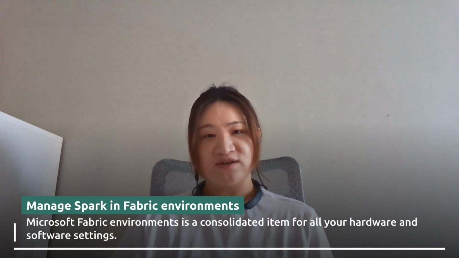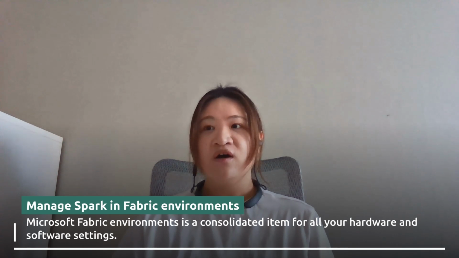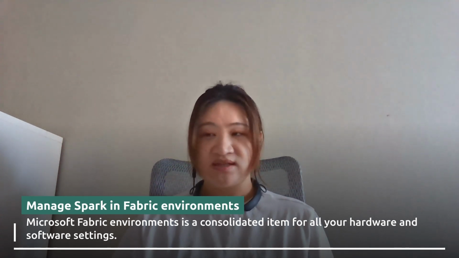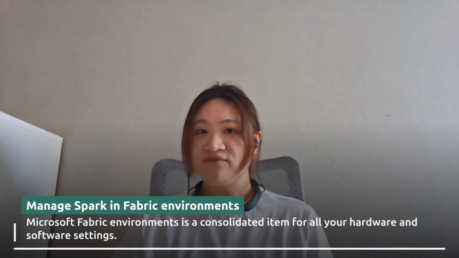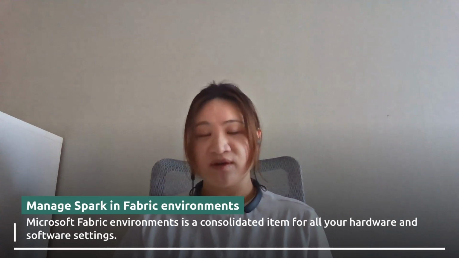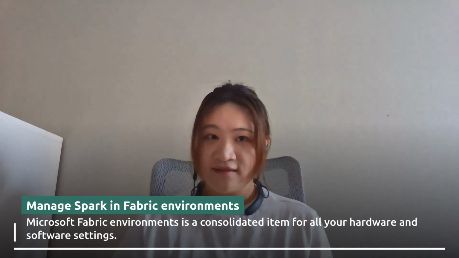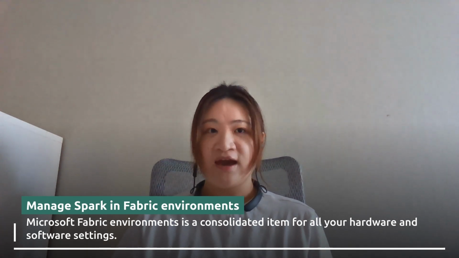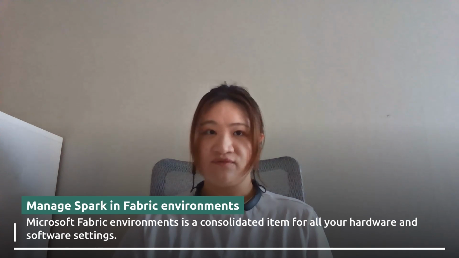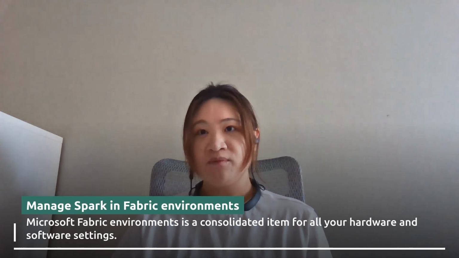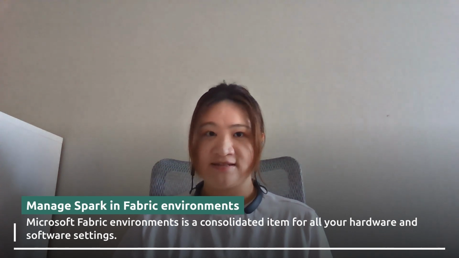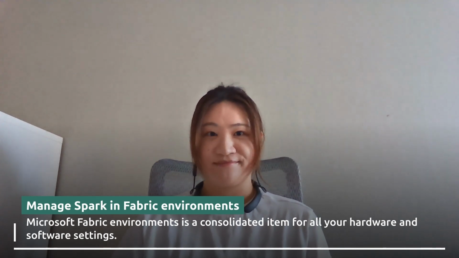After you attach an environment as the default, any notebook and Spark job definition of this workspace that is not attached to any other environment will by default use the workspace default environment. Meaning that if you create a new notebook or a new Spark job definition, it will automatically have the configuration from the default environment, so you don't need to configure the environment one by one in your notebooks. You get all the settings in this environment for your workspace.